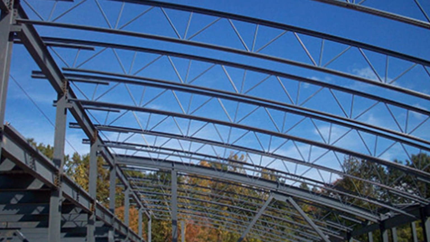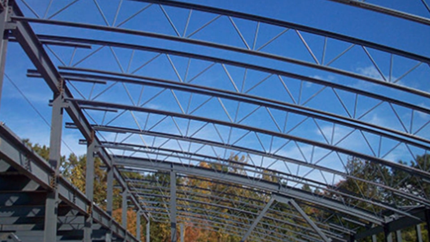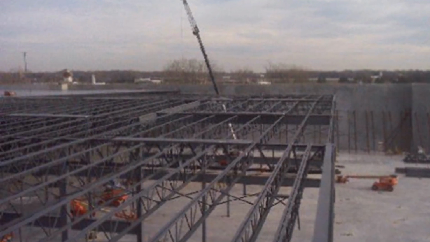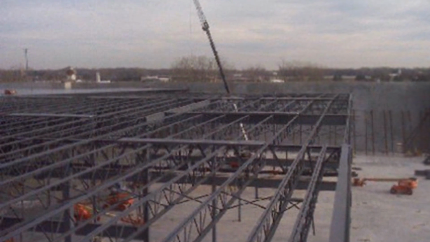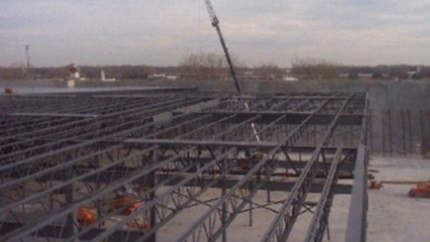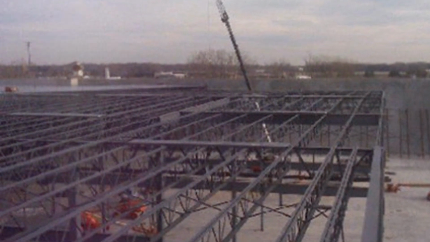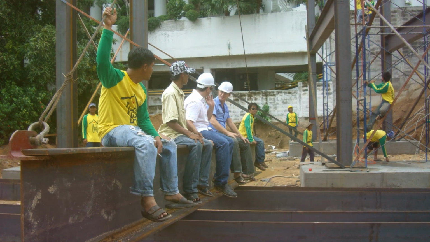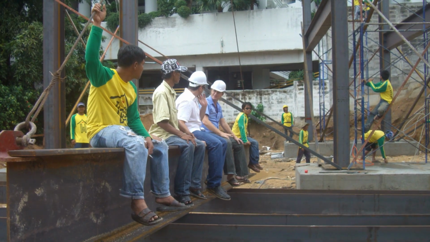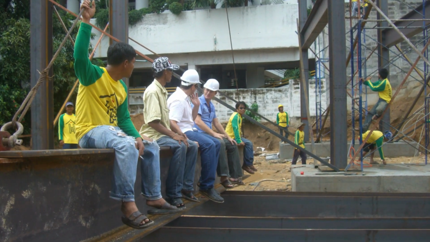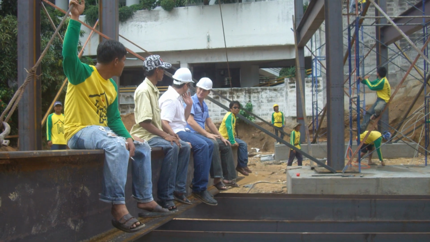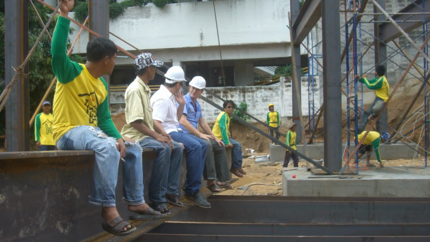This system is a lightweight steel truss assembly used primarily for roof and floor support. It's known for its high strength-to-weight ratio and its open web design, which allows for easy installation of electrical and mechanical systems. Both these systems highlight the remarkable flexibility of steel in architecture, offering solutions that combine strength, efficiency, and ease of installation. That covers the basics of steel.